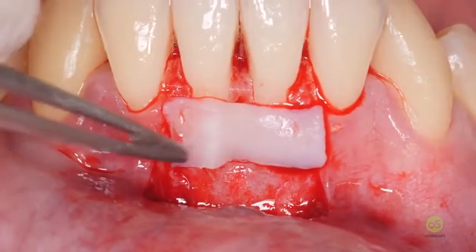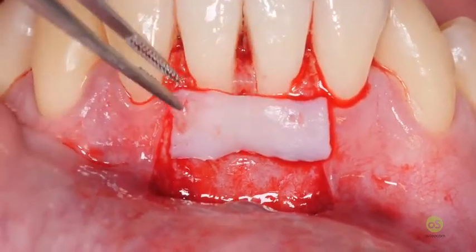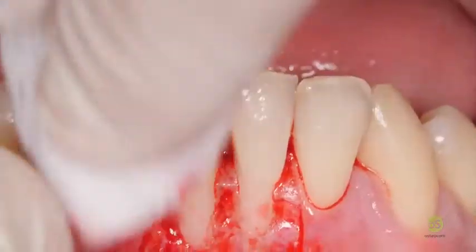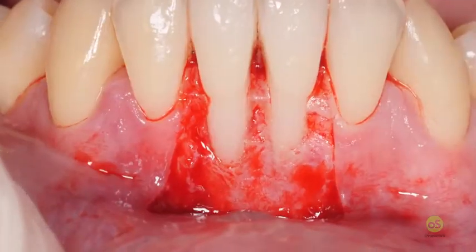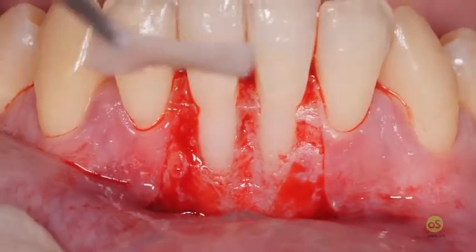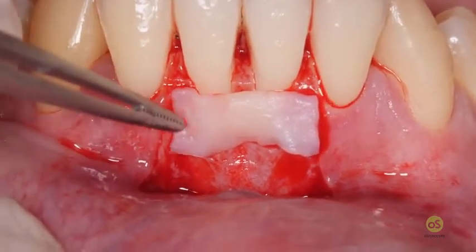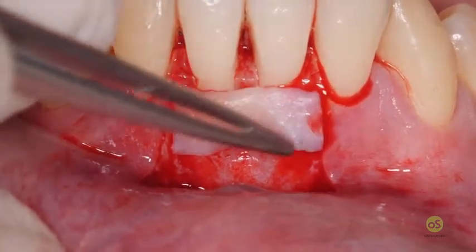This should be placed so that there is a very, very good adaptation also to the area of the bony defect, because in this area this connective tissue graft is working as a barrier to prevent the flap from collapsing, and so we will improve the buccal lingual dimension, the buccal lingual level of the bone also.